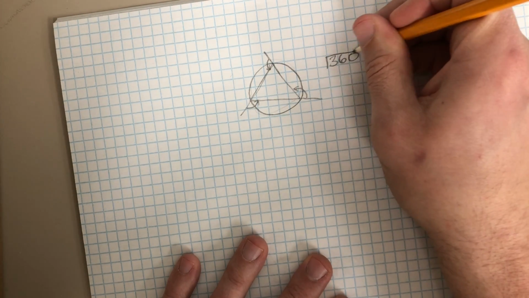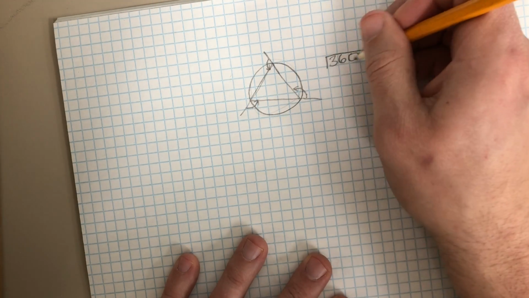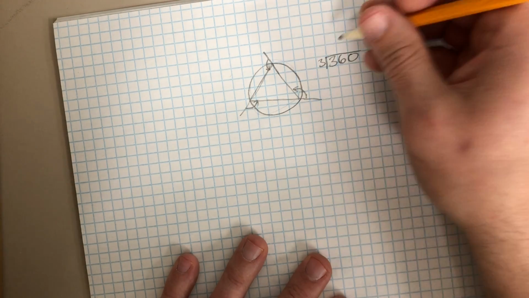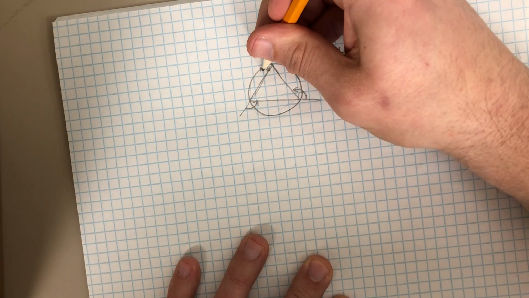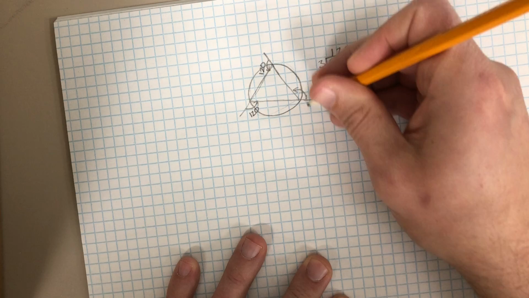So if I want to figure out the average of each of these turns, I would take that 360 degrees and divide it by 3, because there were 3 turns, and that equals 120. So each of these angle measures is 120 degrees.